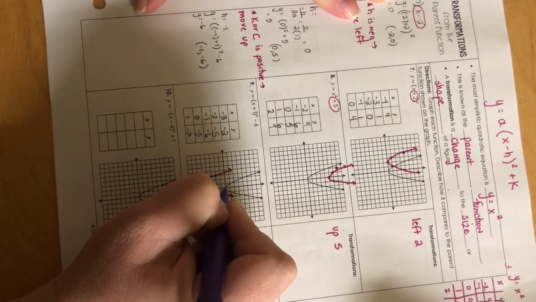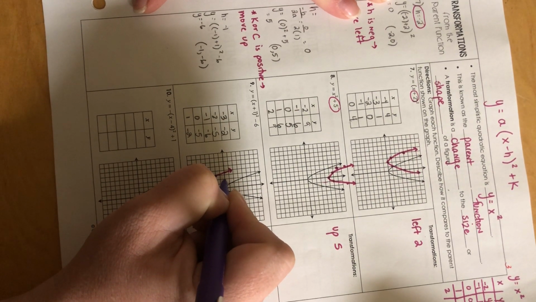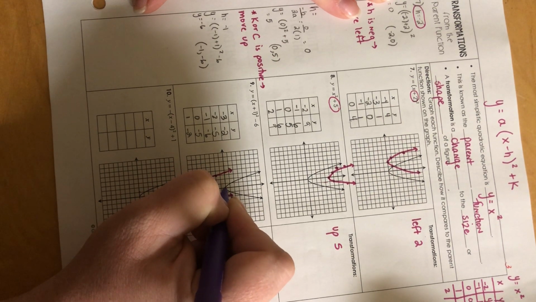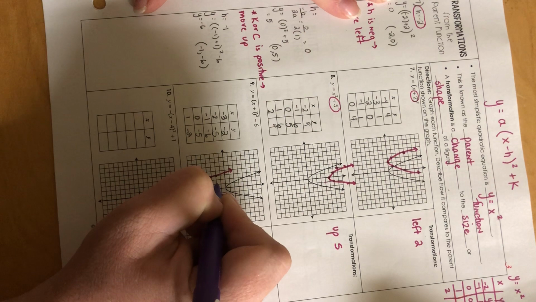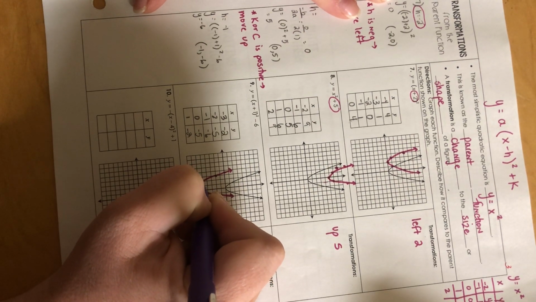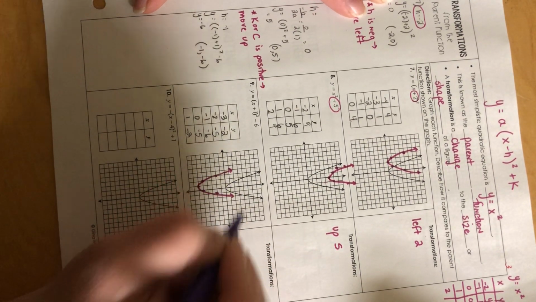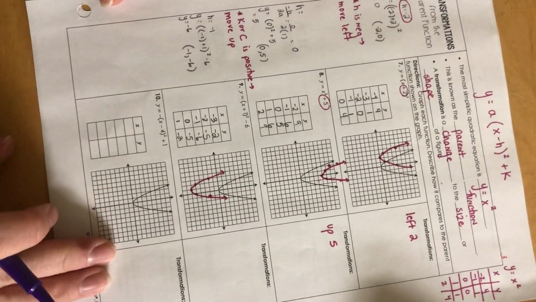That one's right. -2. 1, 2, 3, 4, 5. That one's right. -1. 1, 2, 3, 4, 5, 6. 0, -5. Oh, that is right. Okay. Sorry.